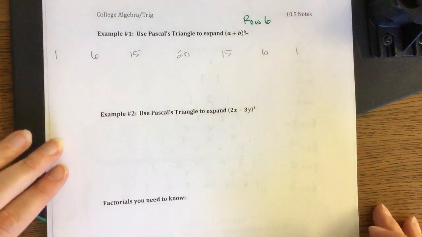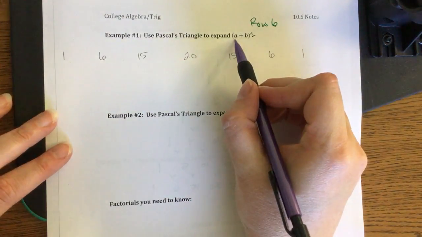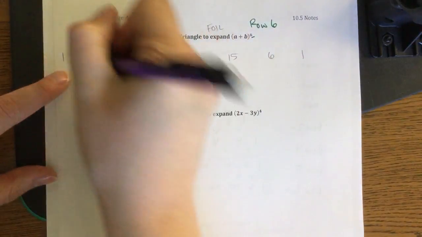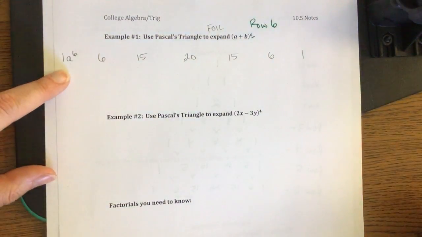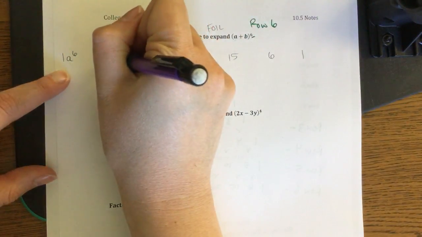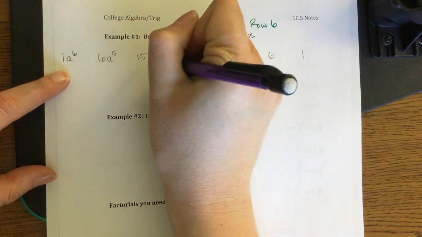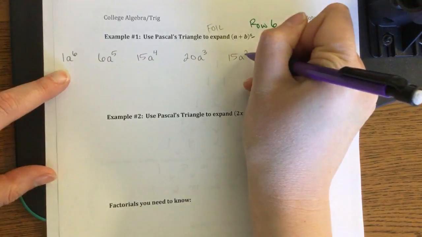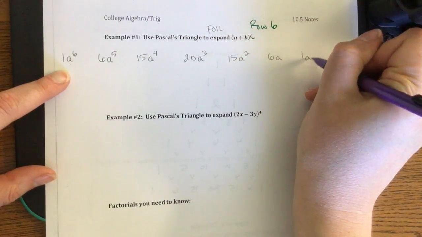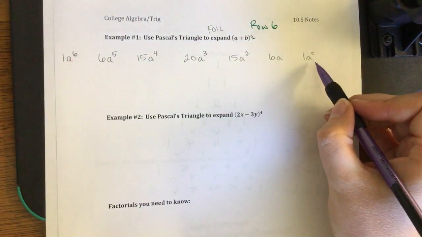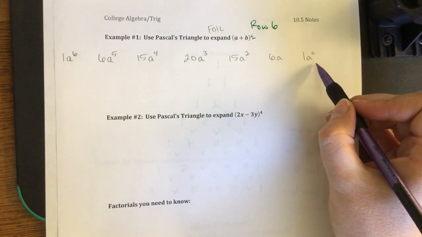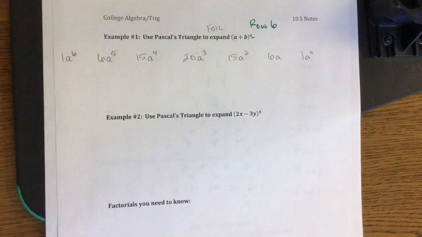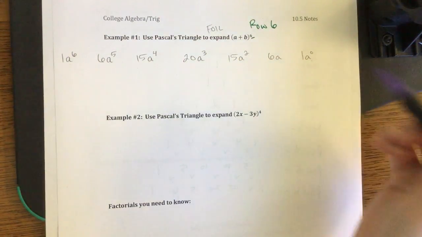Now the next step is I'm going to start with my a, remembering, okay, if I FOILed 6 times, my first term would have a to the 6th power on it. And then this would be a to the 5th, a to the 4th, and on down the line. Please make sure you write a to the 0 so that you remind yourself, oh yeah, a went all the way down, it's just raised to the 0 power.